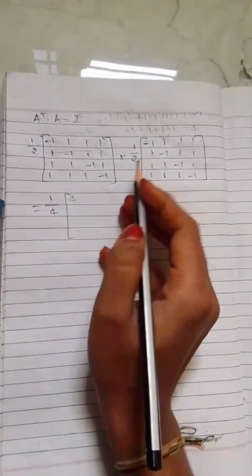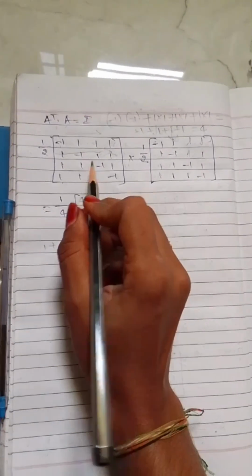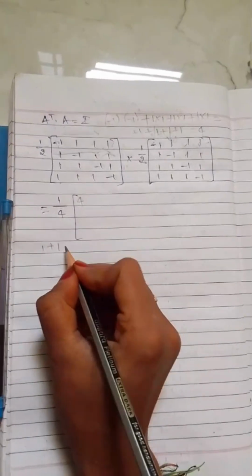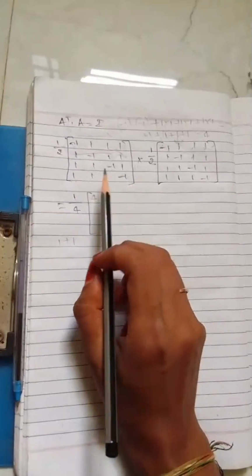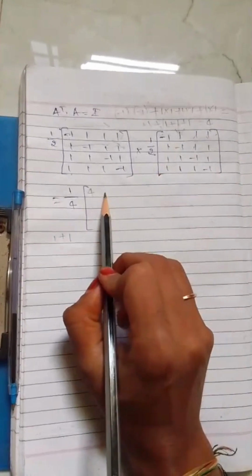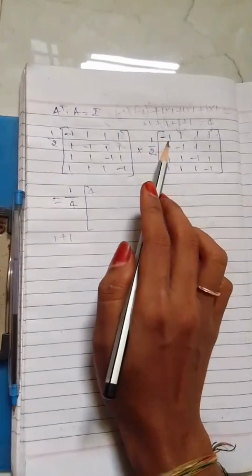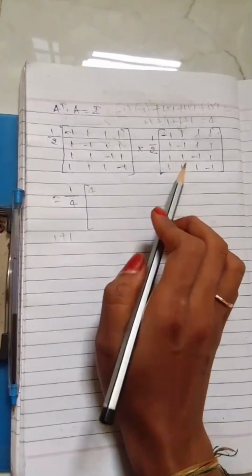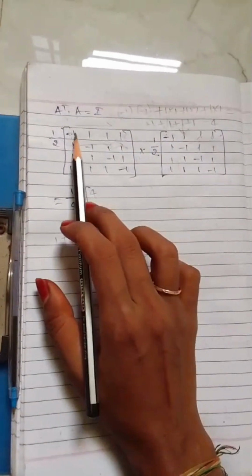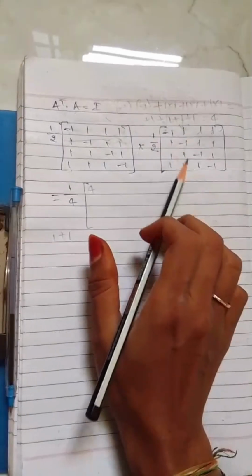1 into 1, that is 1, plus minus 1 into minus 1, that is also again. No, we have to take actually first row and second column to this place. First row, second column. First row, first column. First row, second column. First row, third column and first row, fourth column. We have done actually first row, first column. How to do first row, second column.